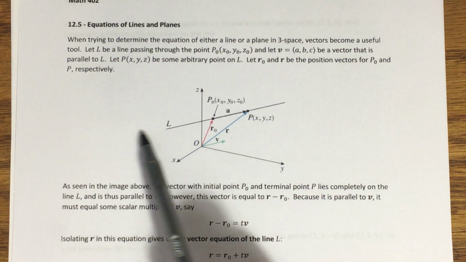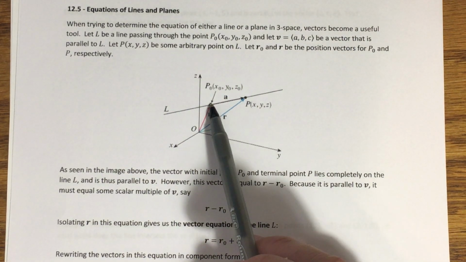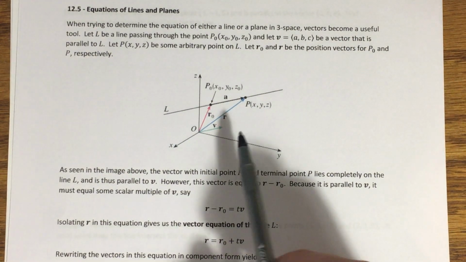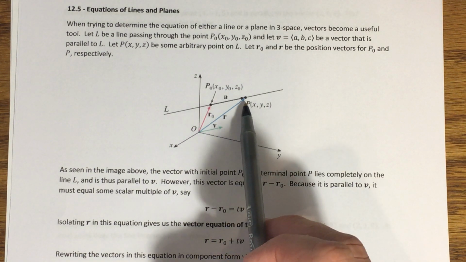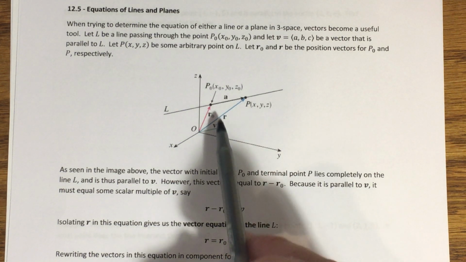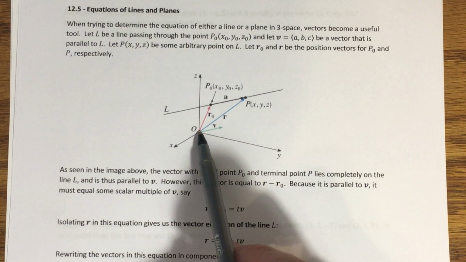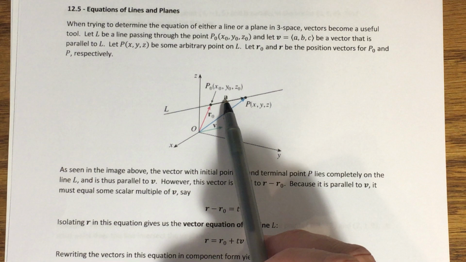This point can be any point on this line, and I want to see how all these things relate to each other. So from this diagram, if you look at where P naught and P are, if I were to form a vector that has P naught as its initial point and P as its terminal point, I can see that that vector would lie completely on the line. That would make it also parallel to this vector V. Now, in this diagram, this vector is called A. This comes straight out of your book.